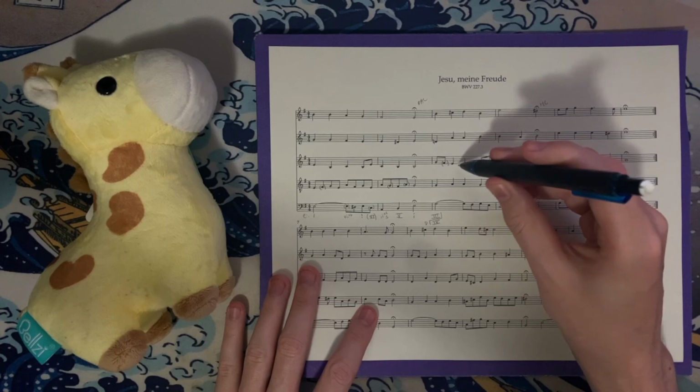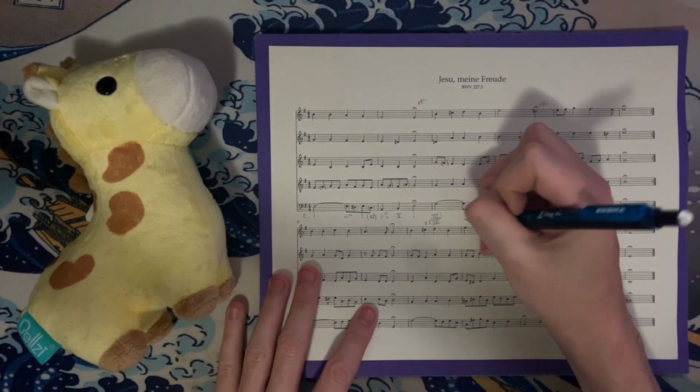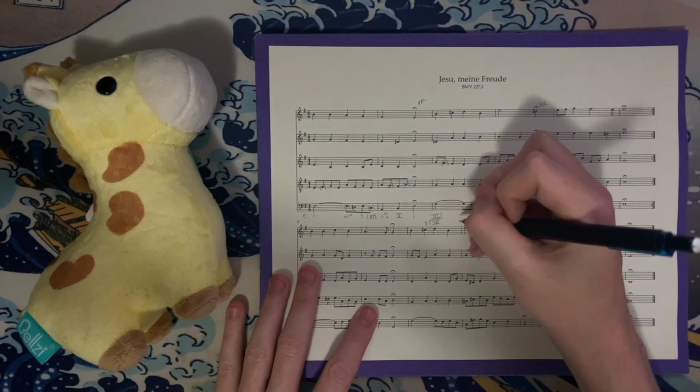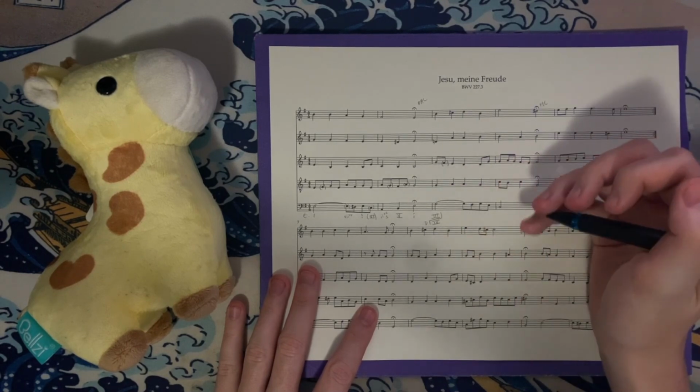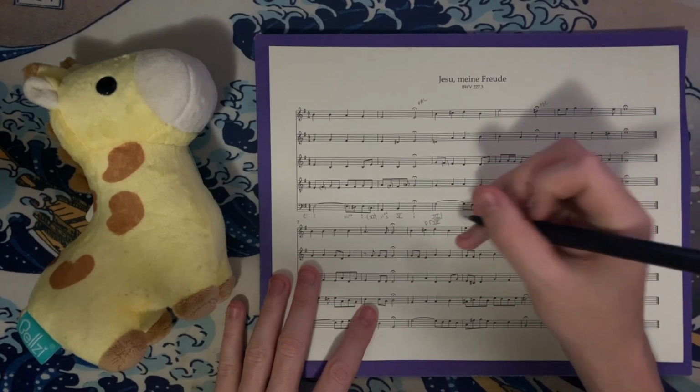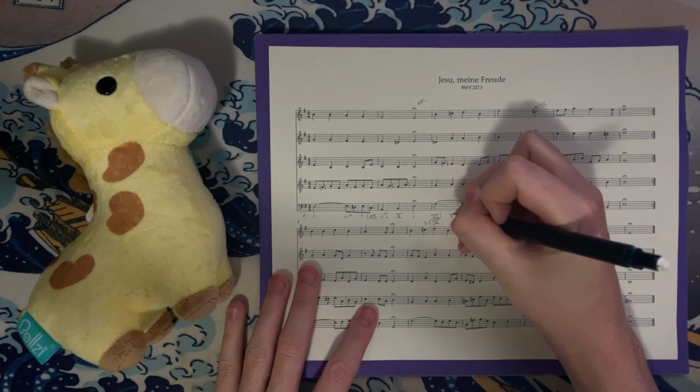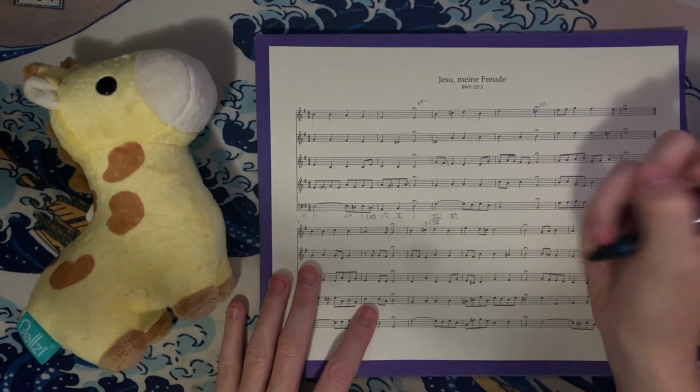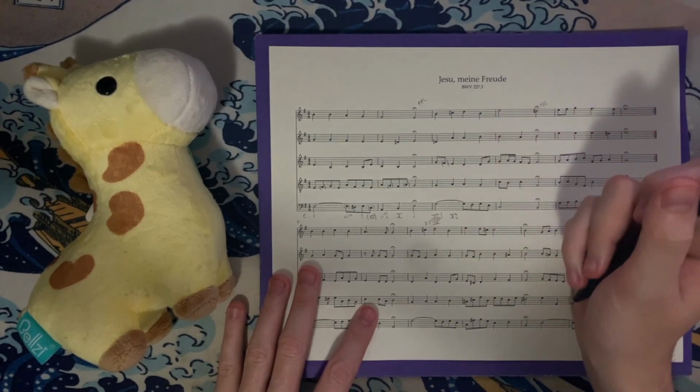We then have G, A, E, A, and C sharp. This is a 5 chord of some sort. Now, if you look at this G as a pedal and don't want to analyze it as a 7th, that's fine. I am going to analyze it as a 7th. This is 5/4-2 because the 7th does resolve down by step.